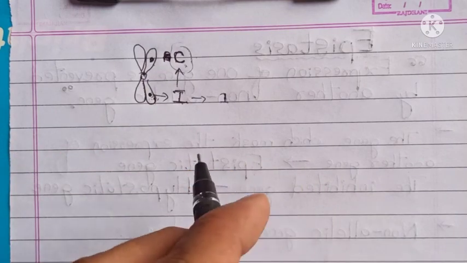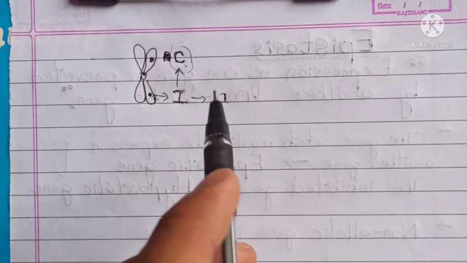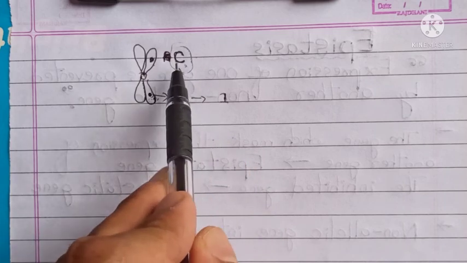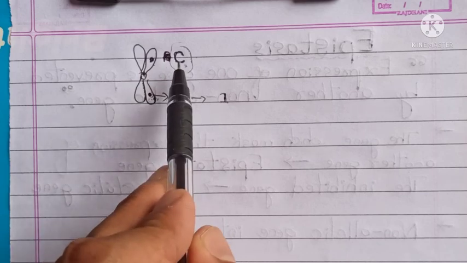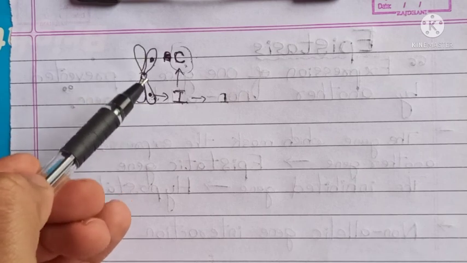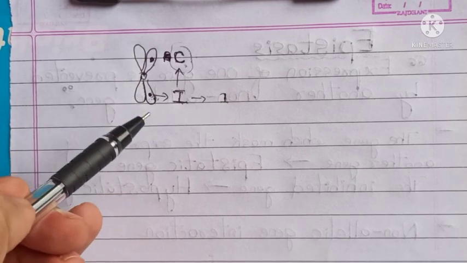Dear students and subscribers, you should remember that here two genes are involved and that these two genes are located at different loci.